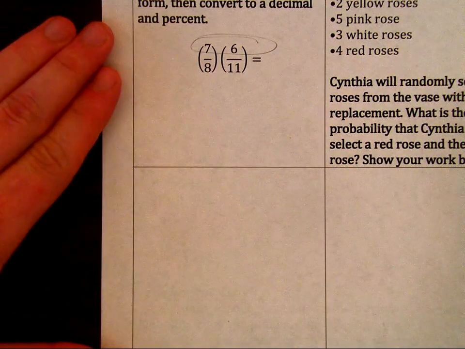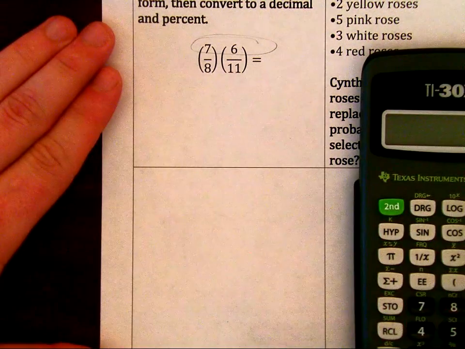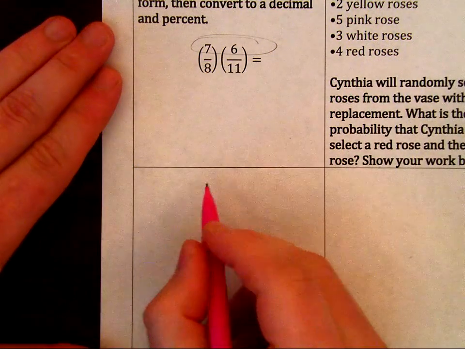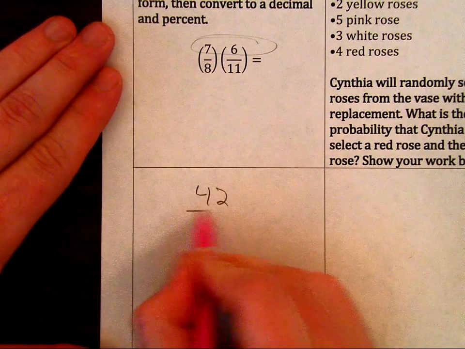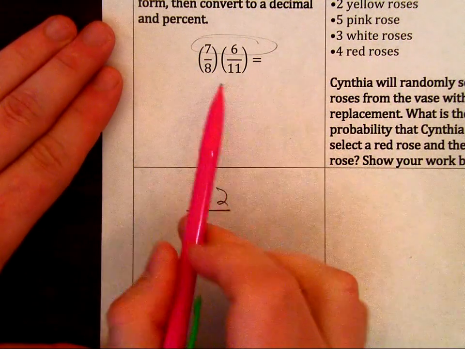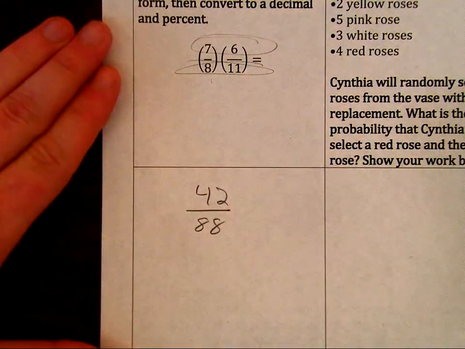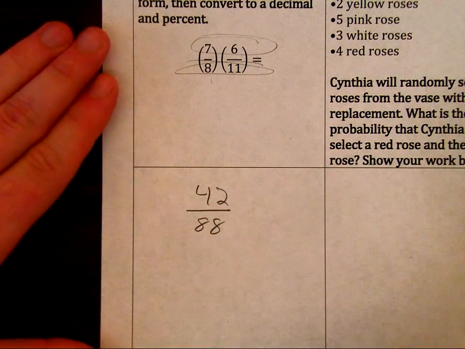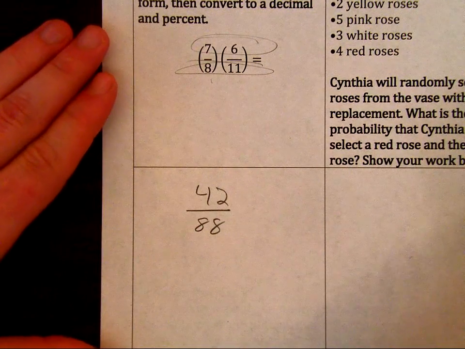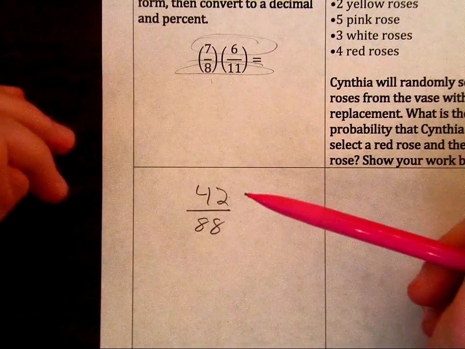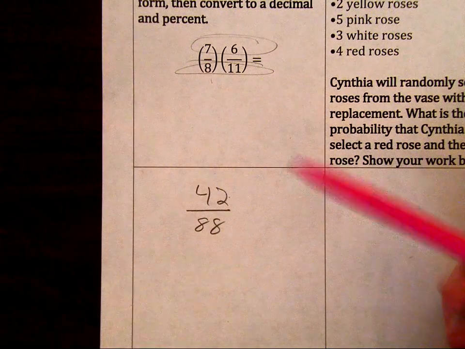So we're going to multiply 7. We're going to do 7 times 6. Well, we know those times tables very simply. We're going to have 42 as our numerator, and then we multiply the denominators together, and we have 88. However, is this in simplest form? Well, what does that mean? That's just saying, how can we tell that our numerator can be maybe reduced or simplified?